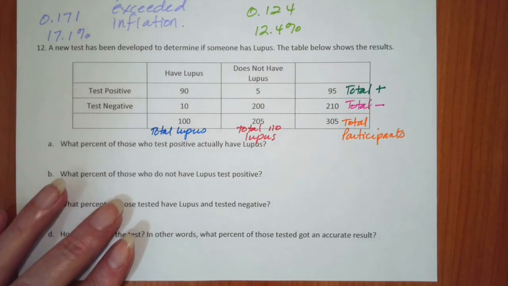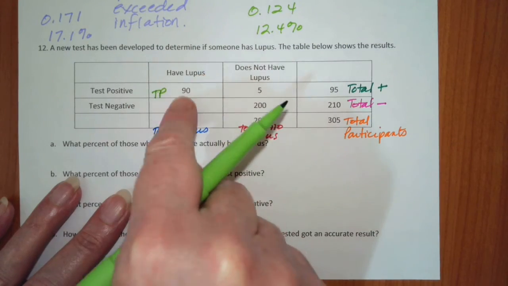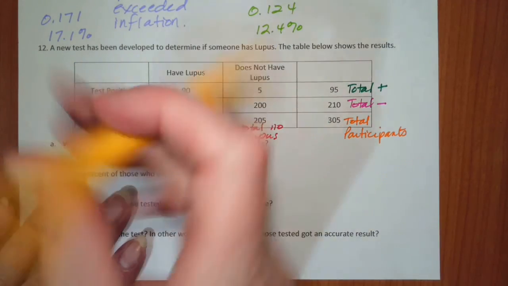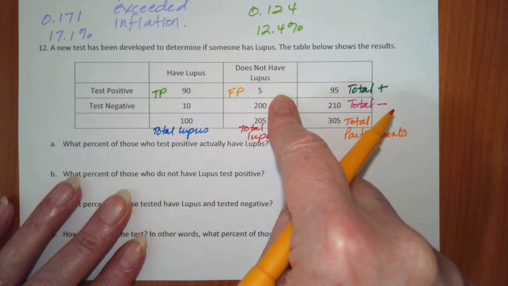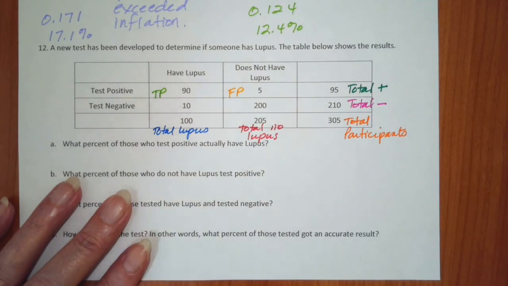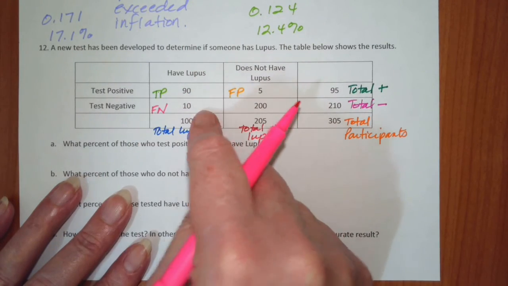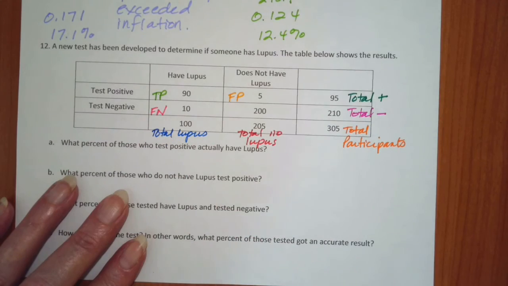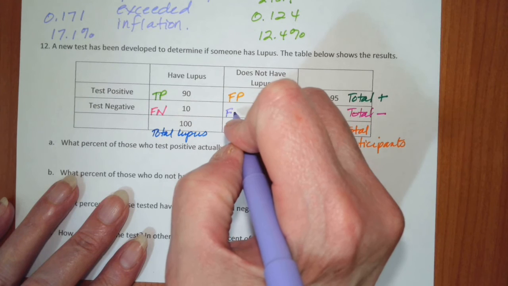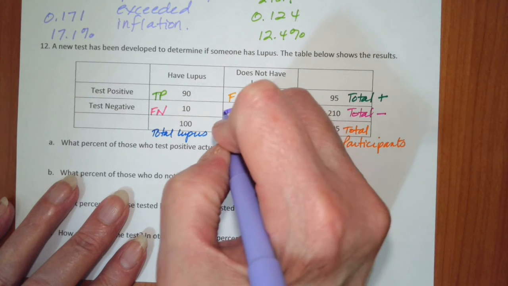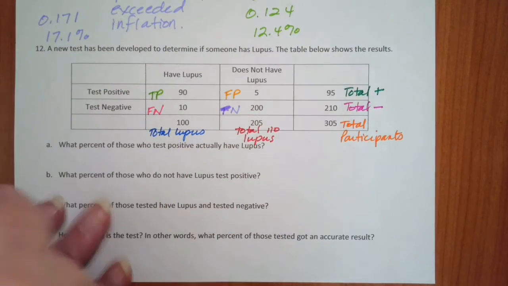Okay. All right. This is our true positive. Have lupus, tested positive. These are our false positives. They tested positive, but they don't have lupus. This is our false negative. They have lupus, but the test didn't say that. And finally, our true negative. They don't have lupus, and the test showed that they don't have lupus.